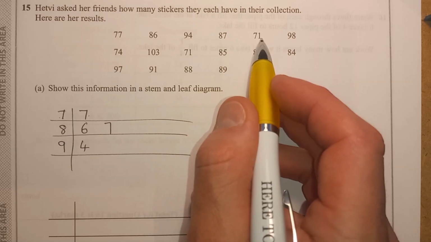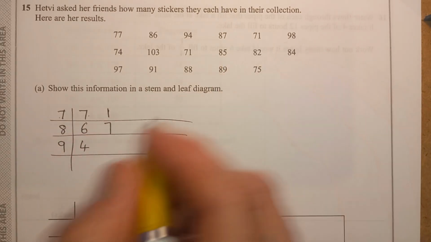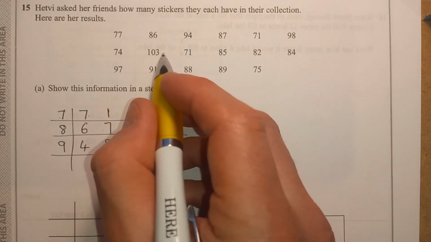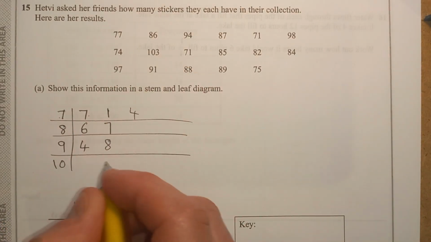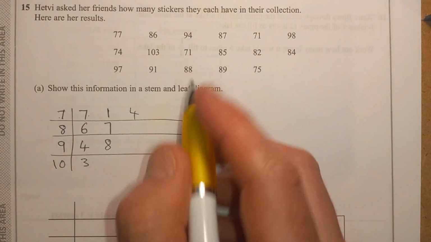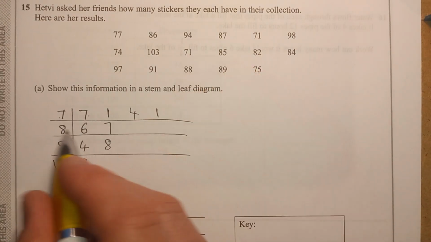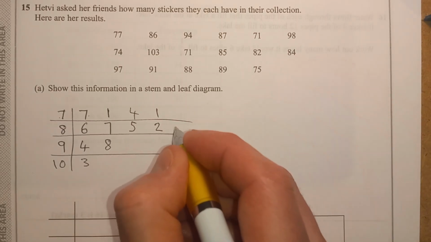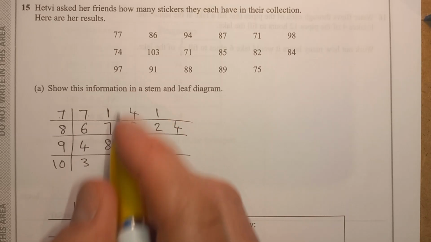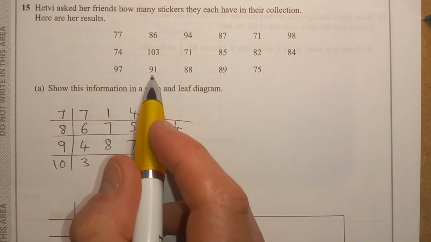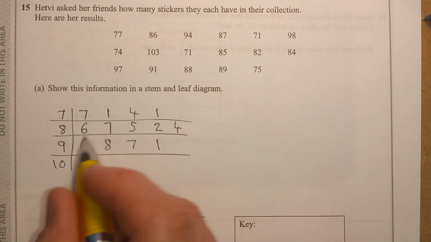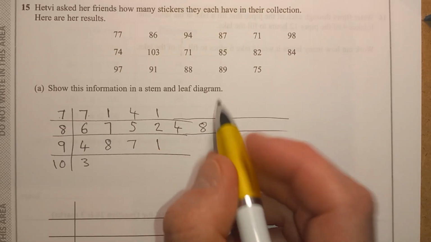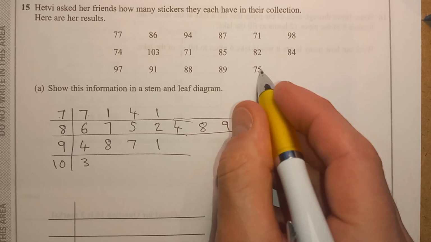So keep going. 71, so we can just write the 1. 98, just the 8. 74, put the 4. 103, so I'm going to put 10 and then just put the 3 here. 71. 85, so this goes here. 82, 84, 97, so down on this one. 91, 88, so extend these lines. 89 and 75.